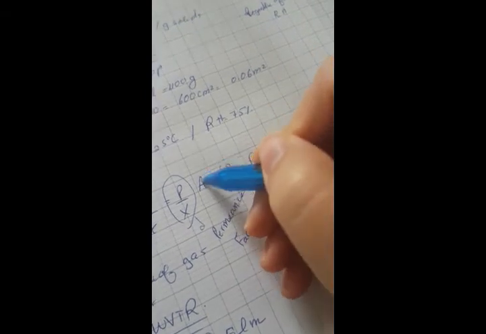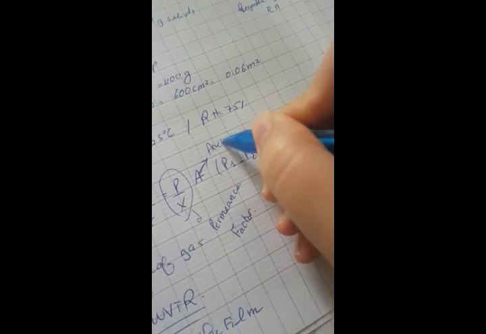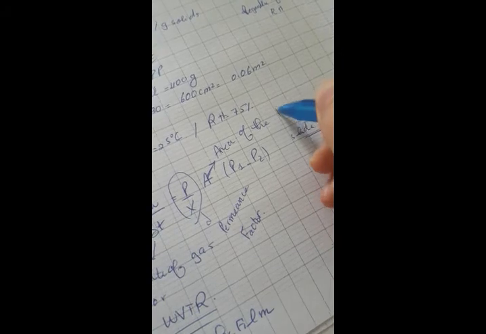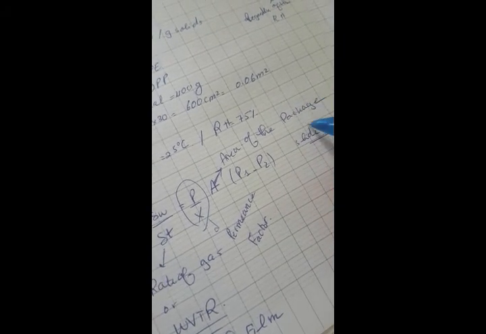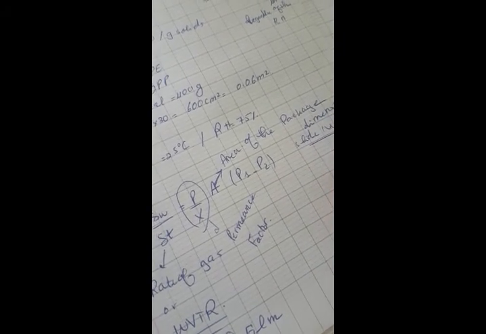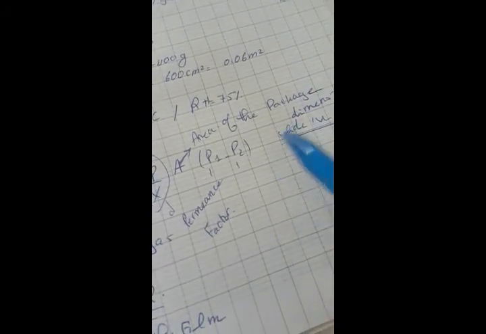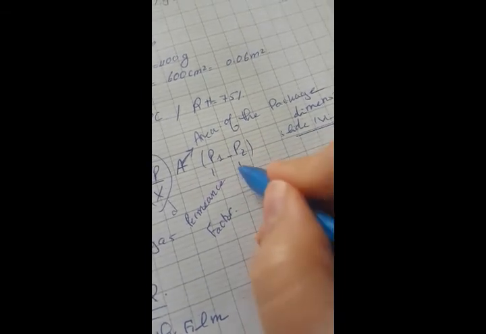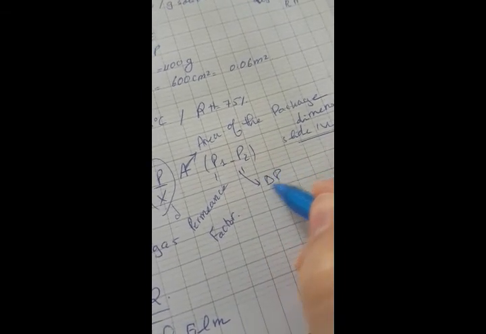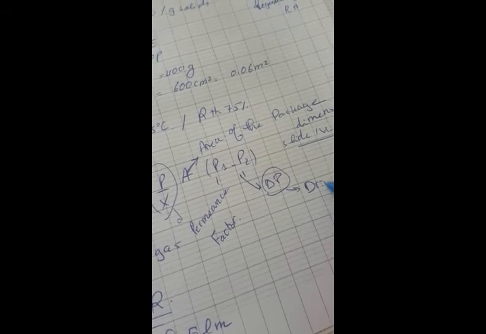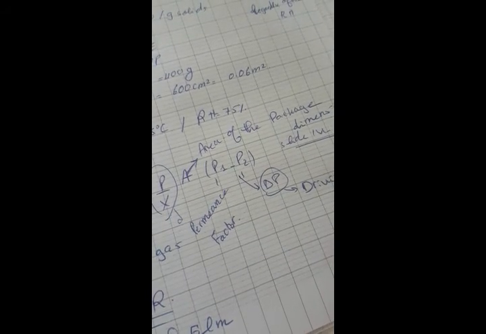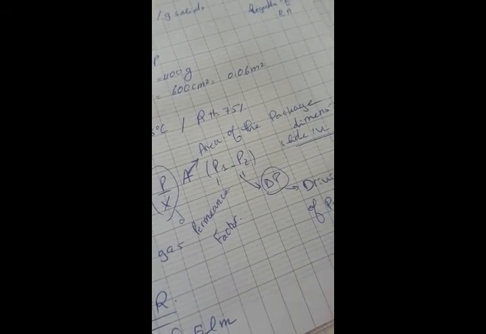As we said, we have the A, the area of the package according to the package dimensions, and P1 minus P2 is the difference between the partial pressure outside and the partial pressure inside. So it is delta P, which corresponds to the driving force of pressure. We need to get the P over X, which is the permeance factor.